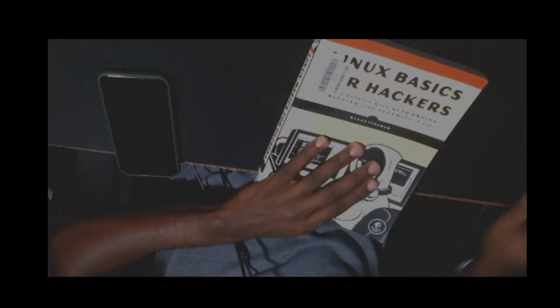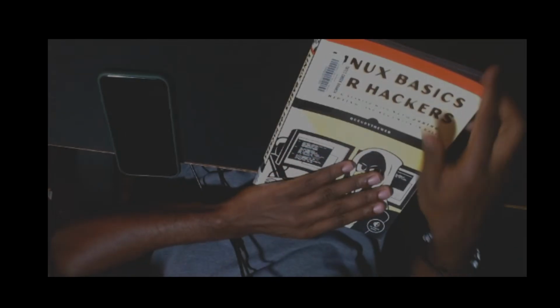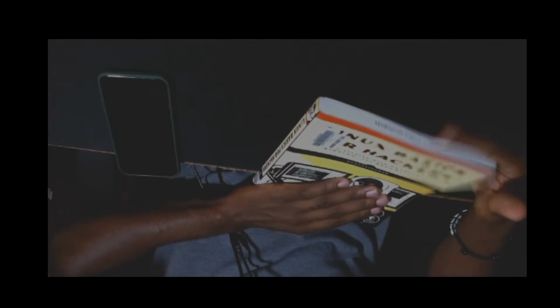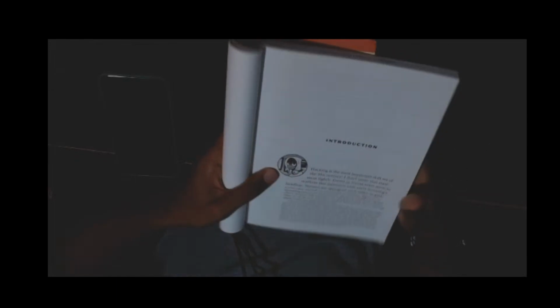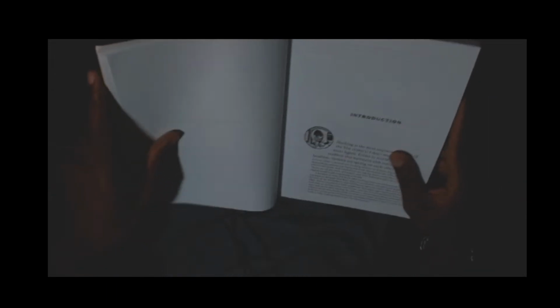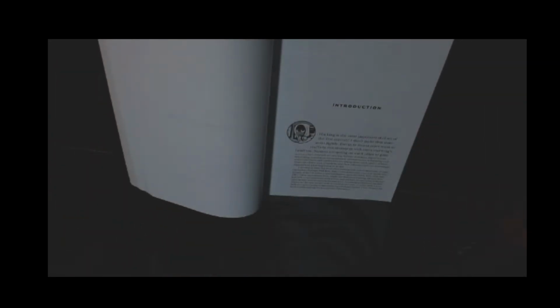Alright, so today I'll be reading this: Linux Basics for Hackers. Just gonna go through a quick read, and after reading it, I'm going to try to do some of the exercises.